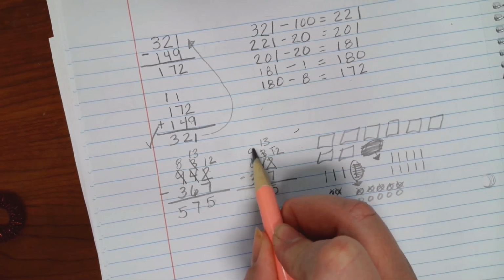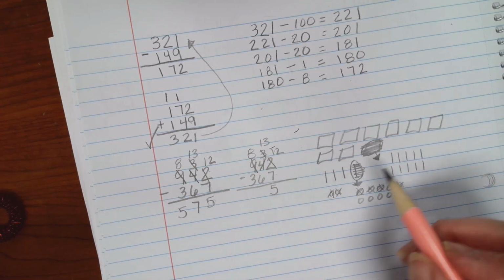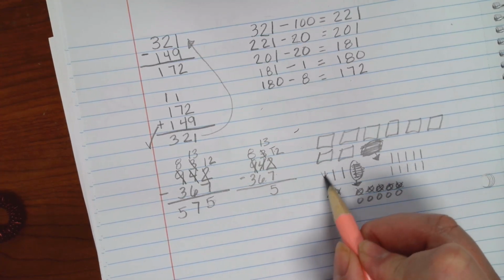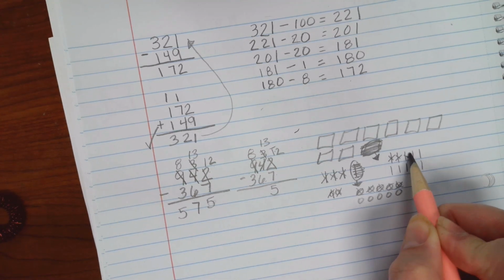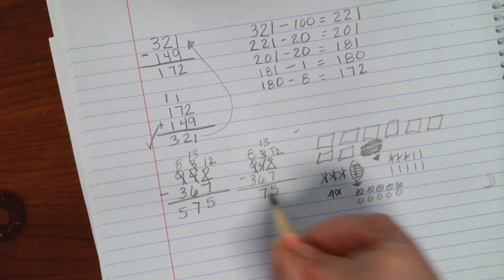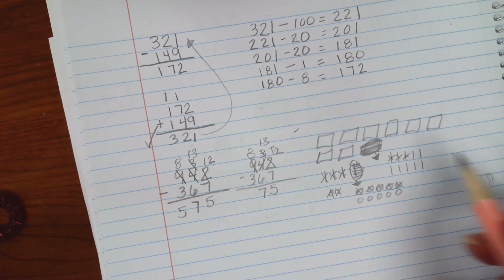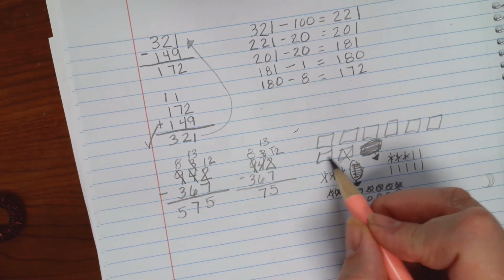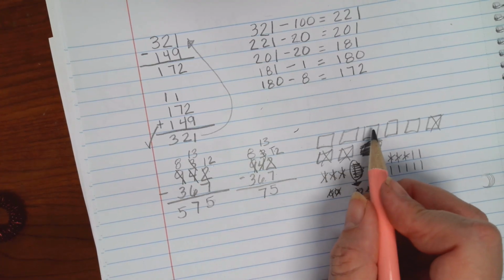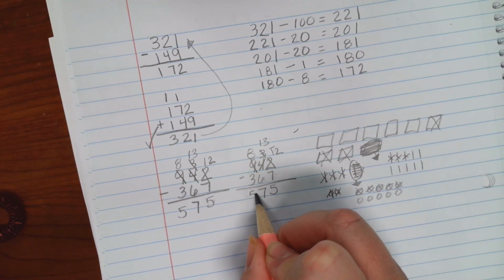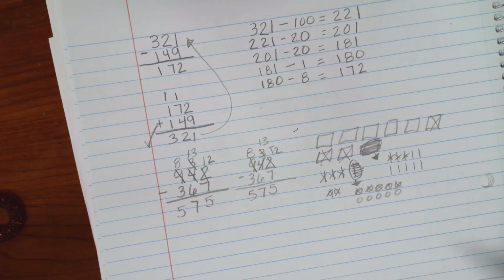I've got 8 hundreds. So now I can take my 6 away. 1, 2, 3, 4, 5, 6. I have 7 left. And then I have to take away 300, so 1, 2, 3. And I have 1, 2, 3, 4, 5 left. And my numbers are the same, which is correct.